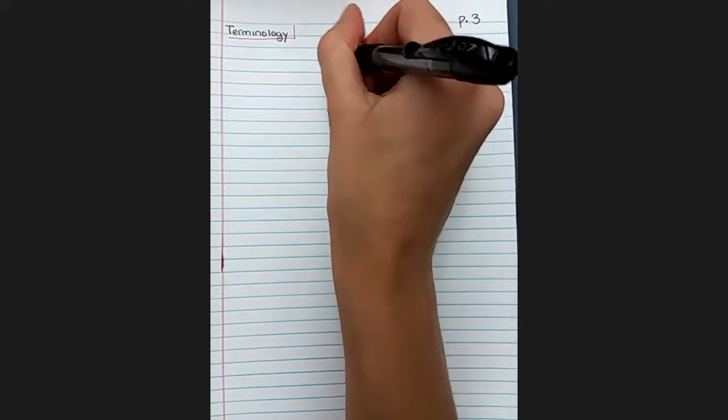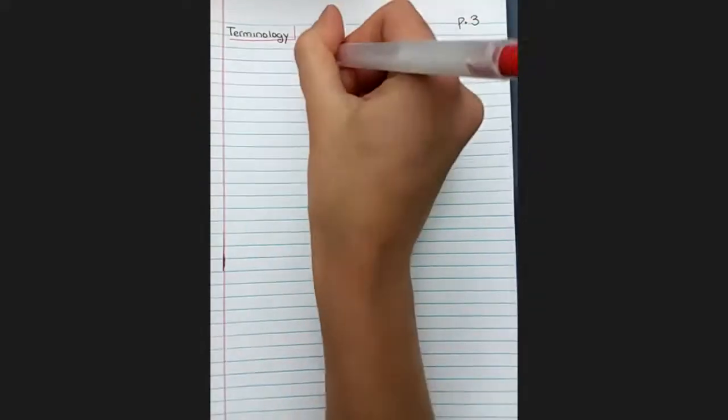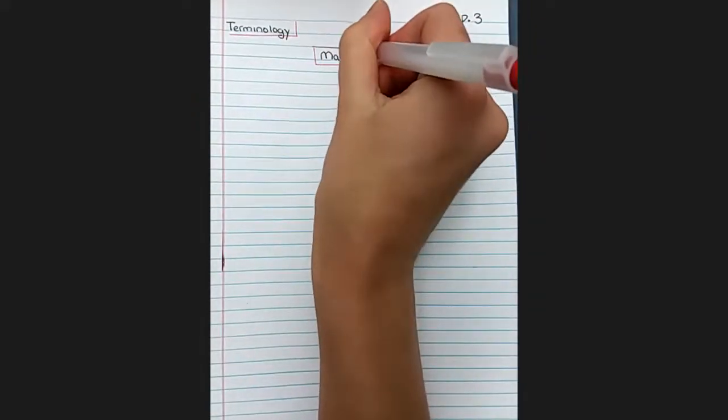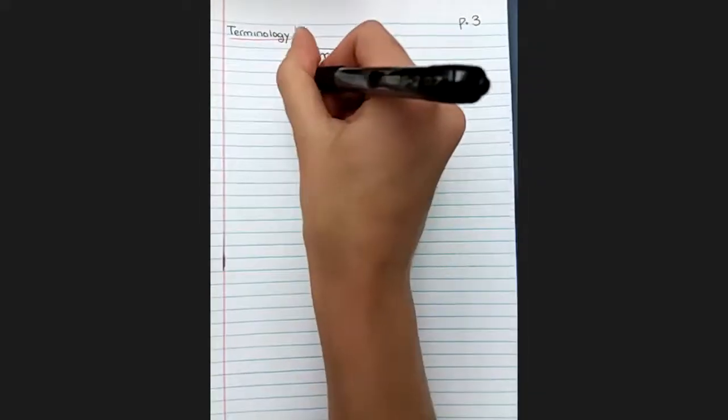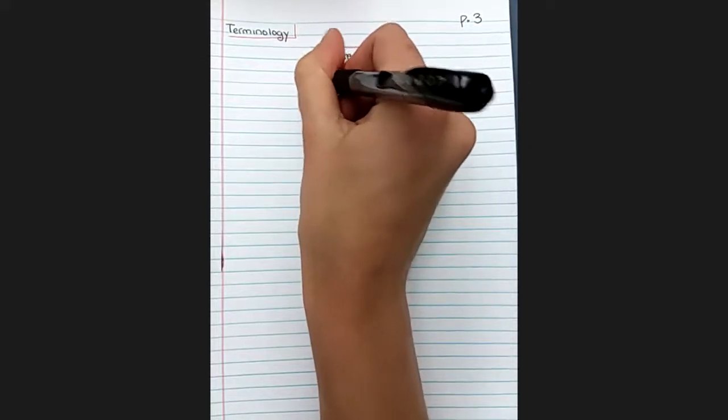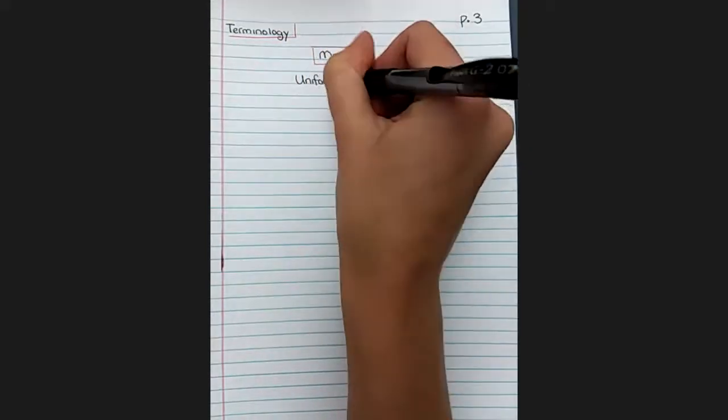So we mentioned in the definition of chemistry that chemistry is about matter. And matter is anything that has mass and takes up space. So almost anything you can think of. And there are different types of matter. So we're going to introduce some terminology for those different types of matter and sort of a flow chart here.